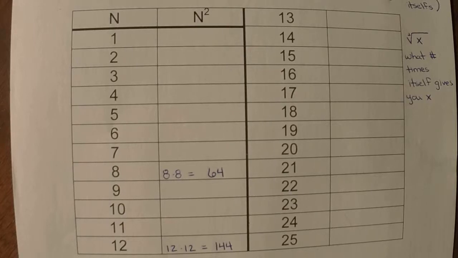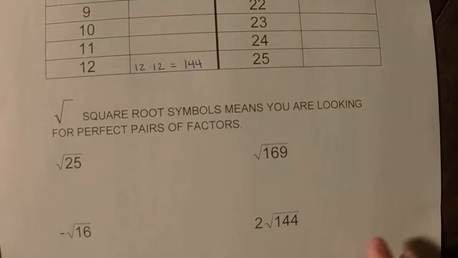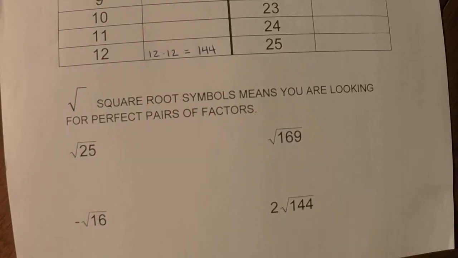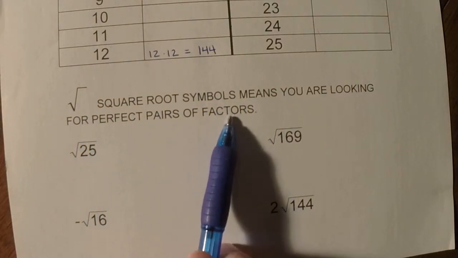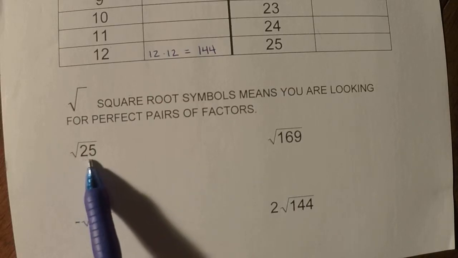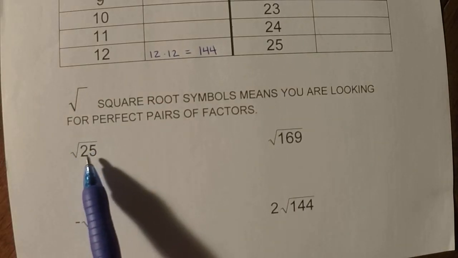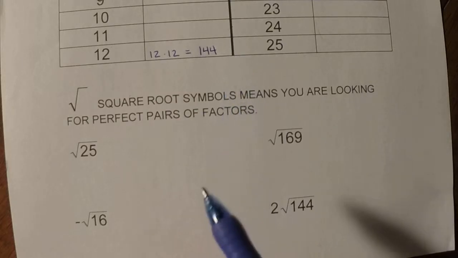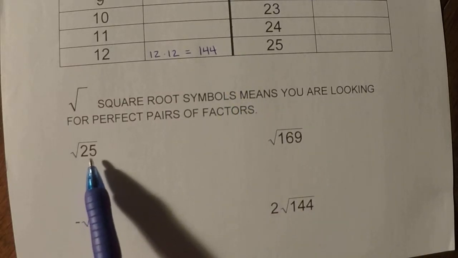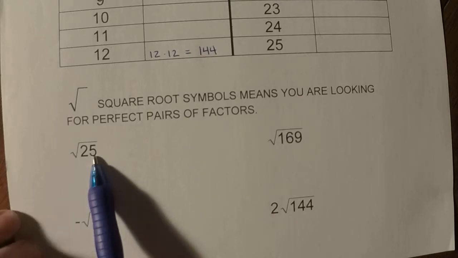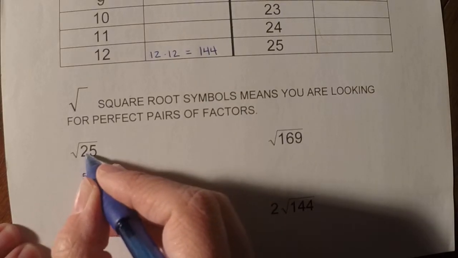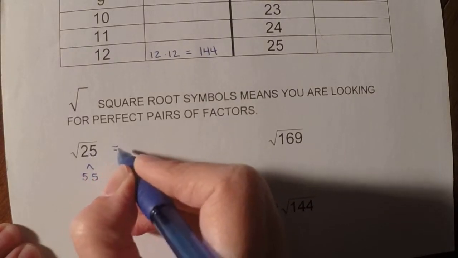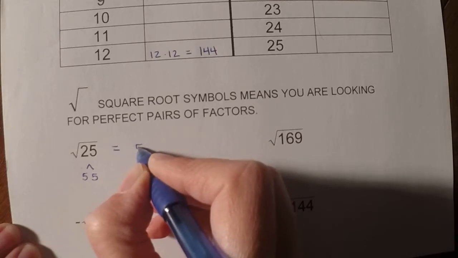Then what we're going to do is use that table as a reference chart. Down here at the bottom, if it gives you these types of things, the square root symbol means you are looking for a perfect pair of factors, meaning a number times itself that would give you 25. Once you've filled out that table, you can go back up and look. What number times itself gives you 25? We know that 5 times 5 gives me 25. That means the square root of 25 is 5.